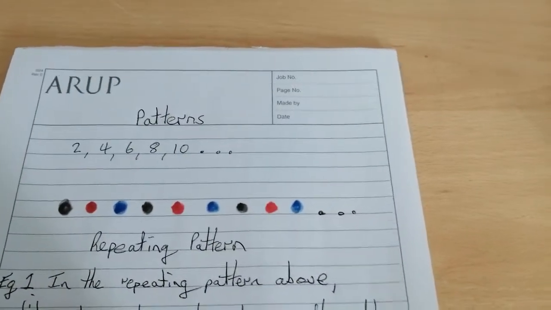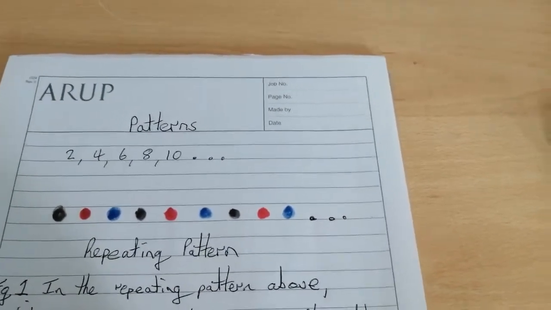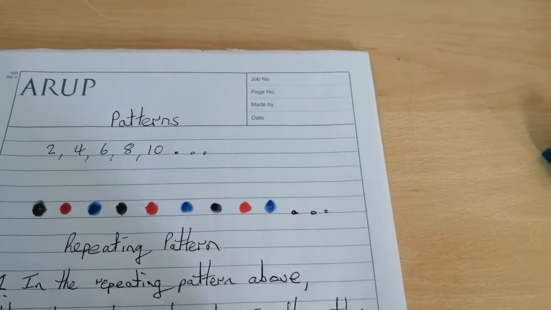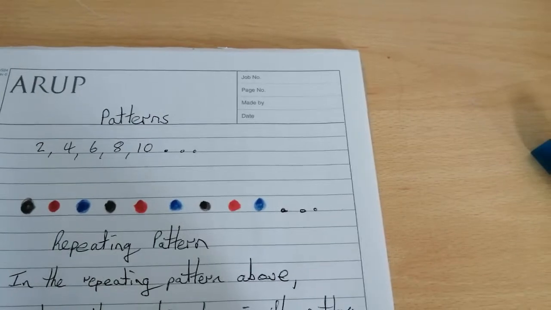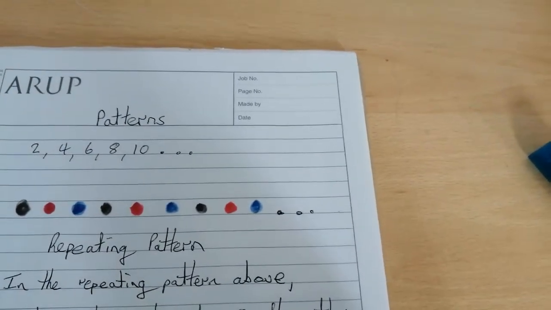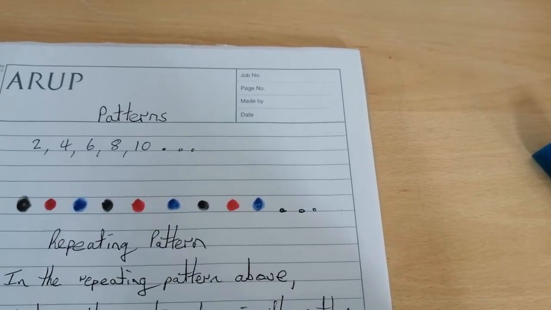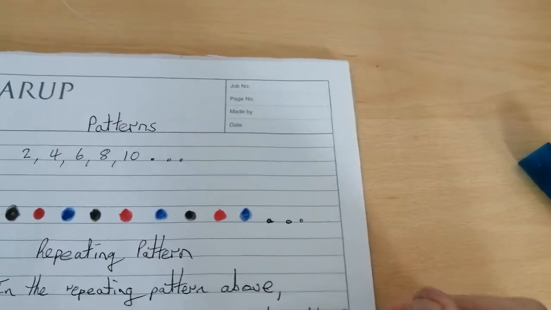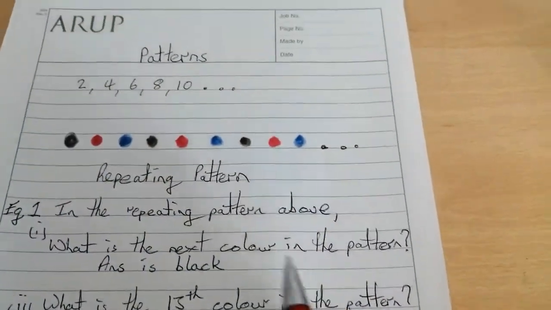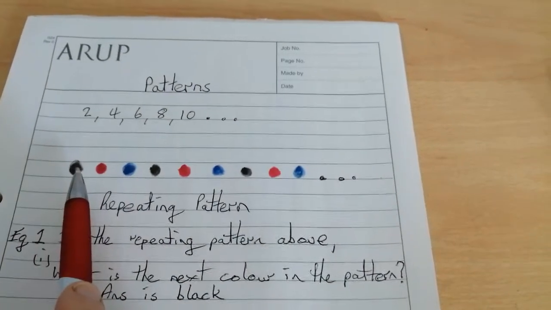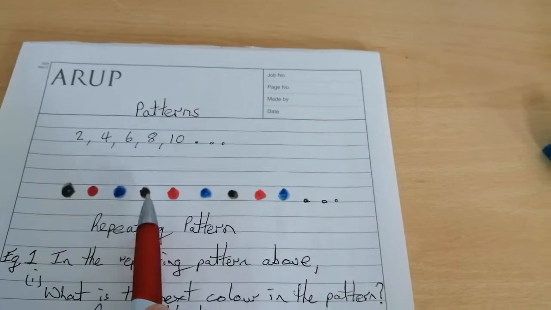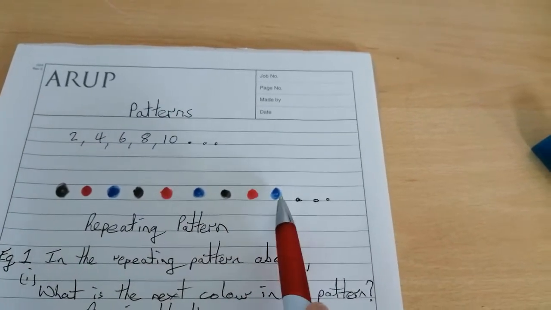Okay. Our next question then, what is the 13th color in the pattern? Okay, I'll never put a question mark up here. What is the 13th color in the pattern? Well, we can look at our pattern and just see how many colors we have. The first color is black, second is red, third is blue, fourth, fifth, sixth, seventh, eighth, ninth.